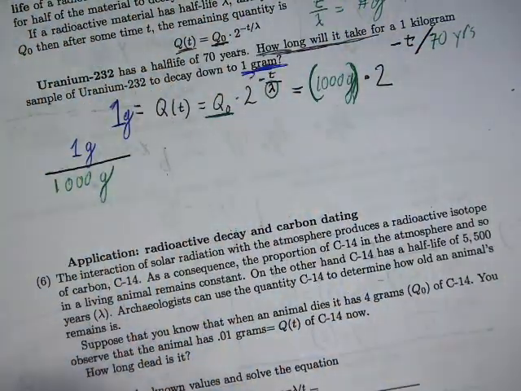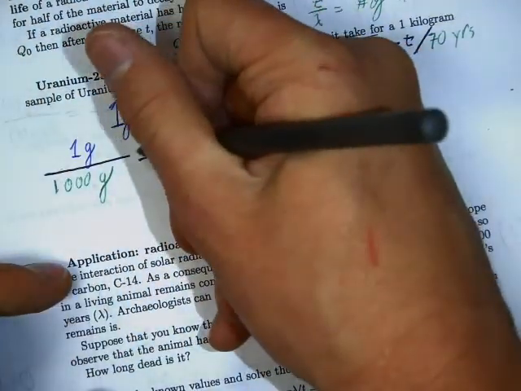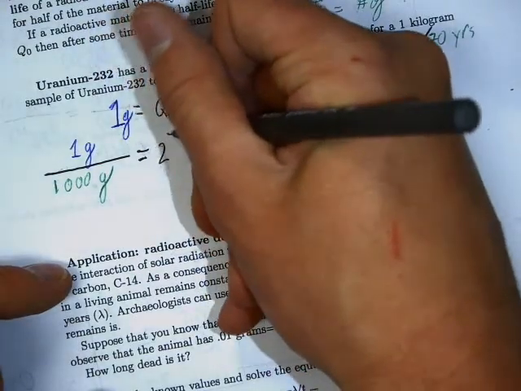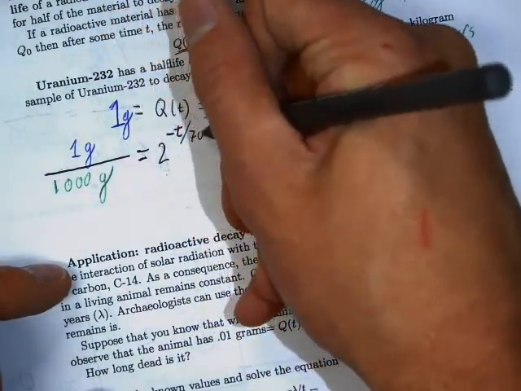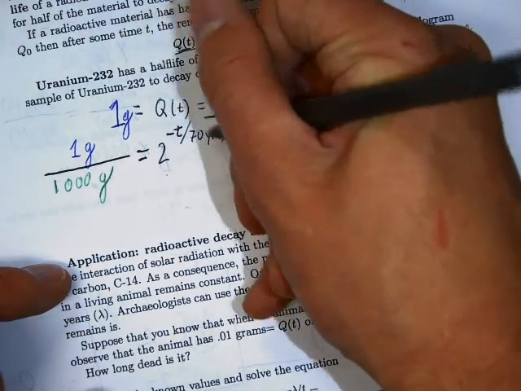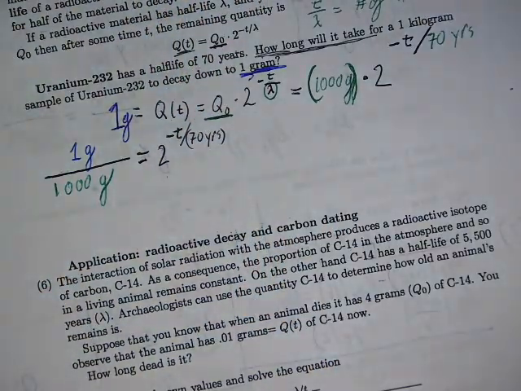So 1 gram divided by 1,000 grams is equal to 2 to the negative t divided by 70 years. All right, let's see what simplification you see. What would you like to do to this? Well, I guess the grams cancel, right? Grams divided by grams is 1.